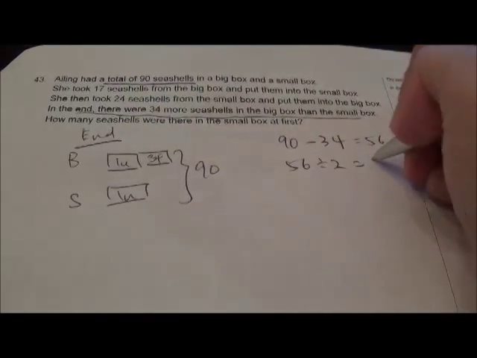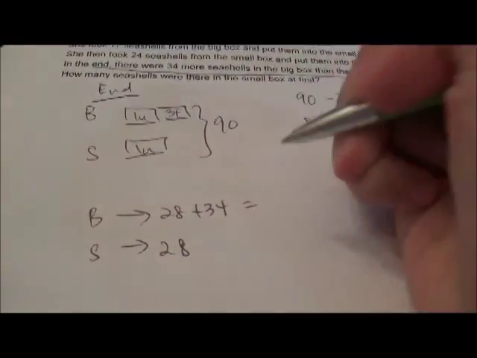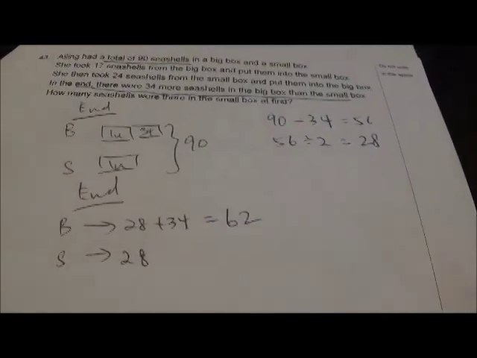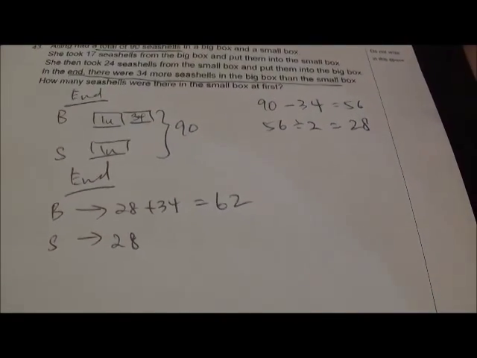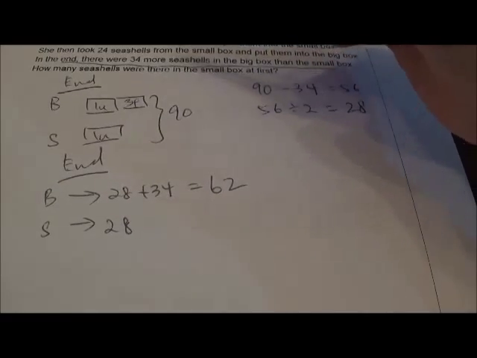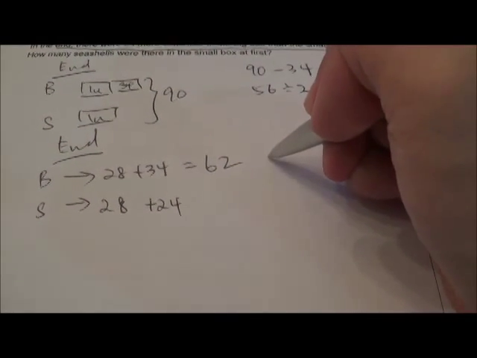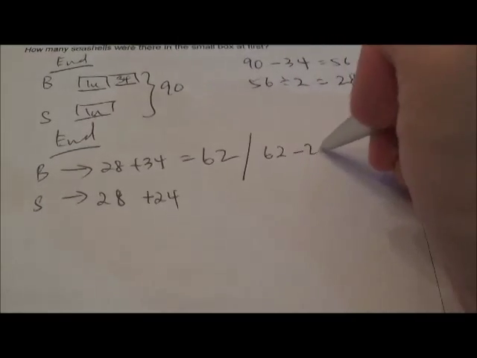56 divided by 2 is 28. So at the end, the small box has 28, whereas the big box has 28 plus 34, which is 62. And you know that 62 plus 28 also gives you 90. So you're correct at this moment. Then we work another step backwards. She then took 24 seashells from the small box and put them in the big box. So originally, the small box must have another 24, while the big box must minus 24.